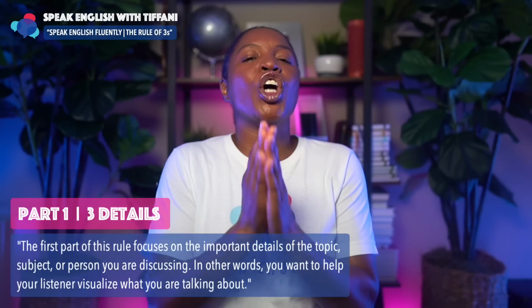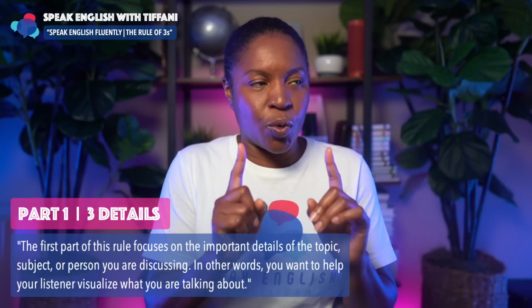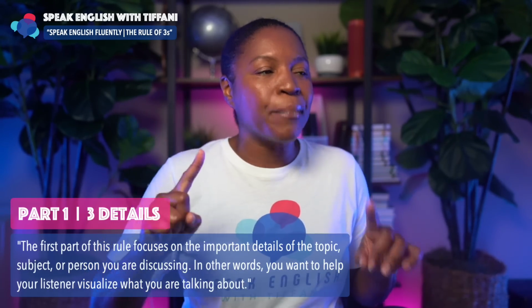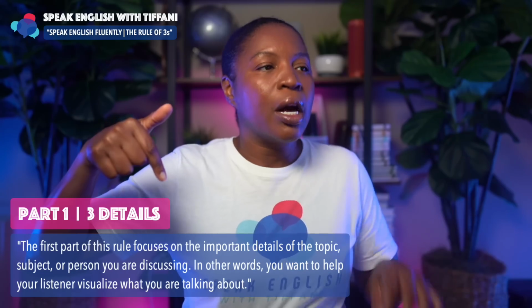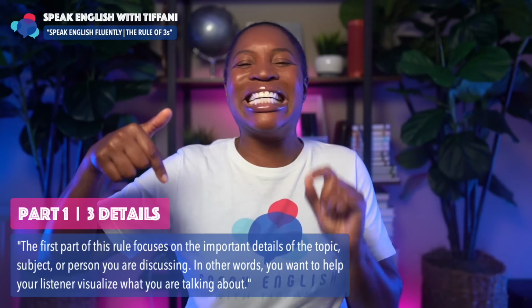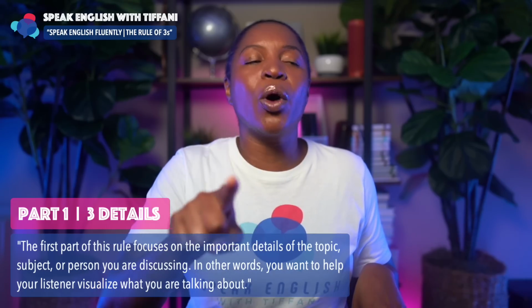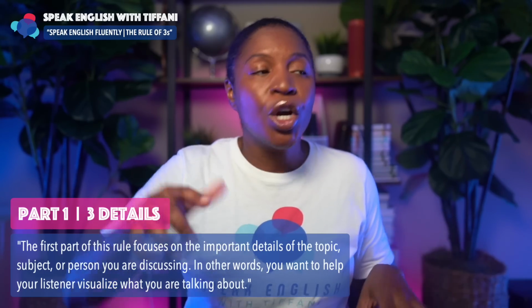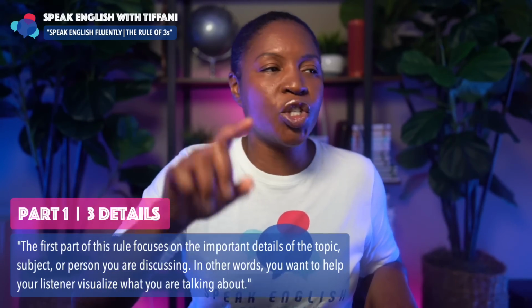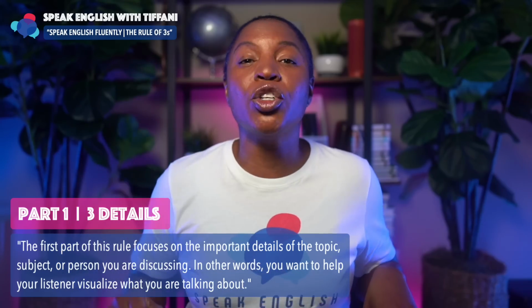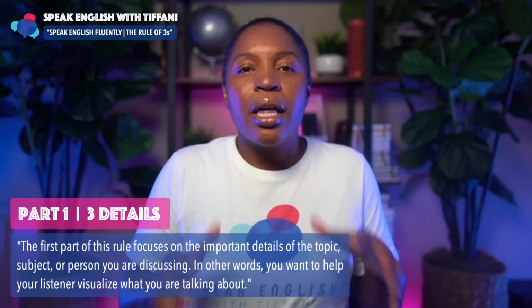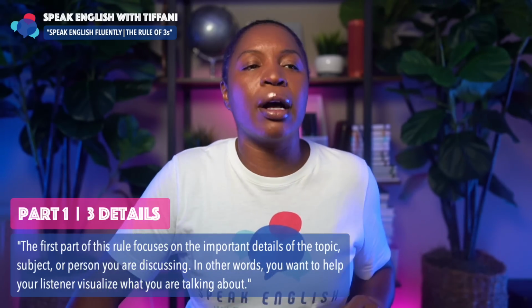So we're going to start off with the first part of this rule, 3 details. Now, the first part of this rule focuses on the important details of the topic, subject, or person you are discussing. In other words, you want to help your listener visualize what you are talking about. This is the first part of the rule.